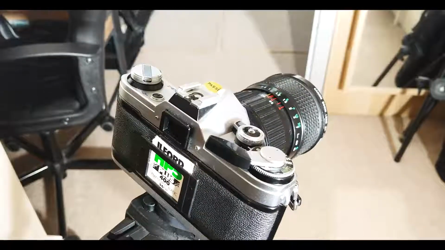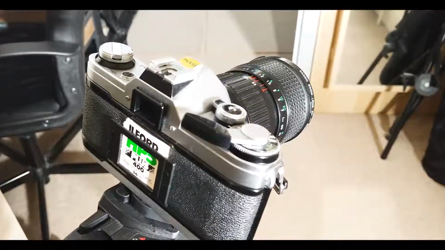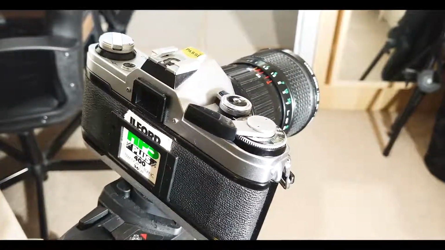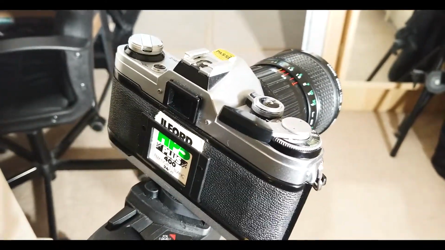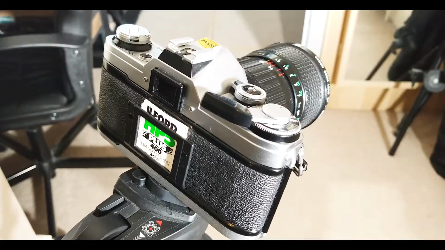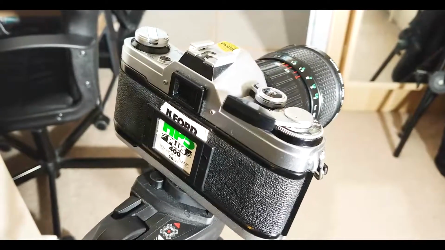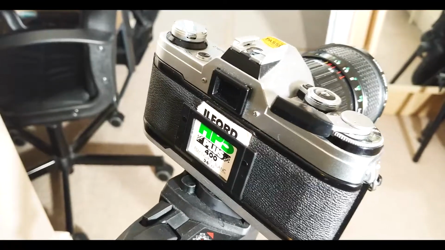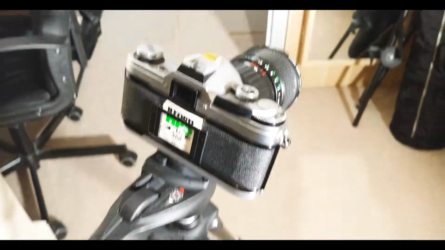Okay, so we are back and we're going to now show you how to take an image with an SLR camera. It's a really simple and easy process, but what it does entail is really understanding and knowing your exposure triangle and how each part of the three elements will affect your image. This is a very basic video just to show you the dials on the top, and I will be using the Canon AE1.